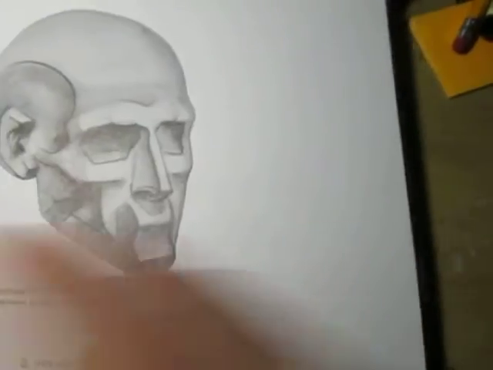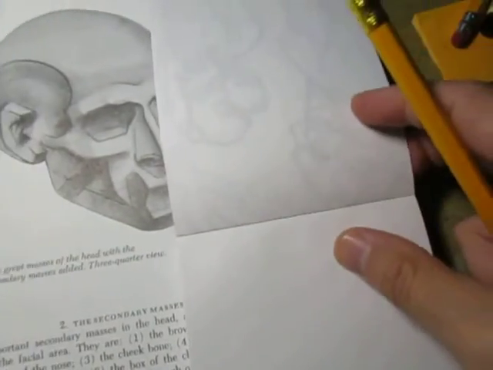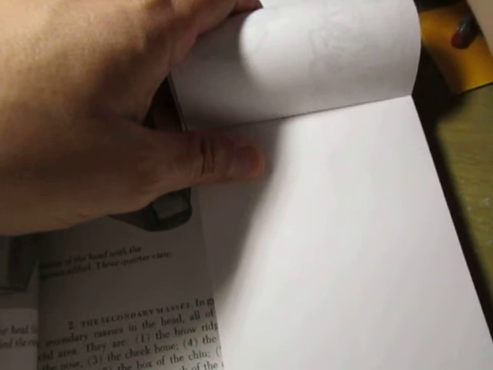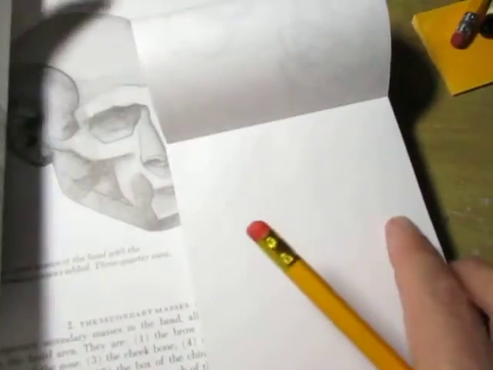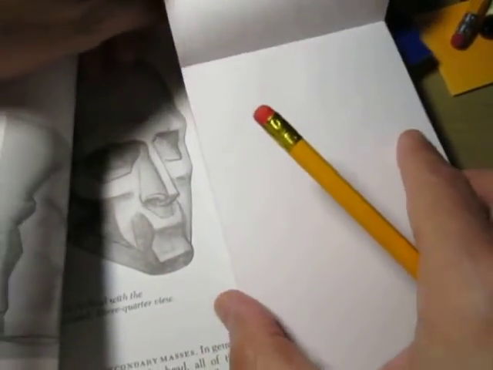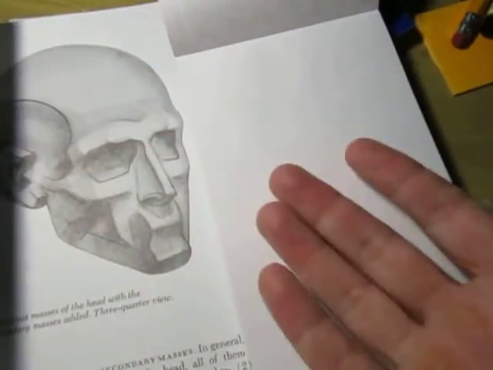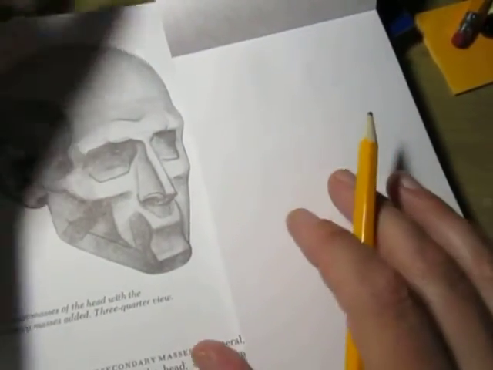So let's just draw some things here. Let's draw this as practice. Okay. Yeah, it's good to know all that info. It's good. But don't be bogged down by the details, when you can just copy and learn from copying.